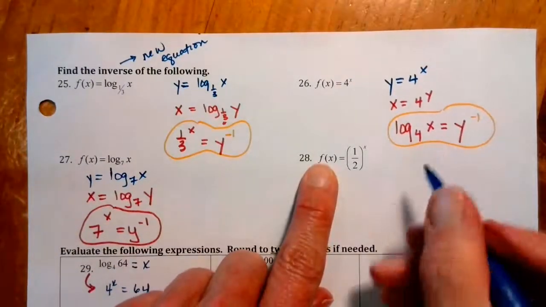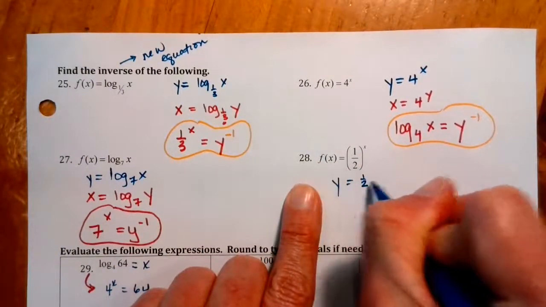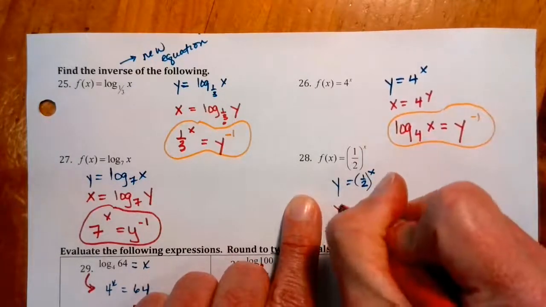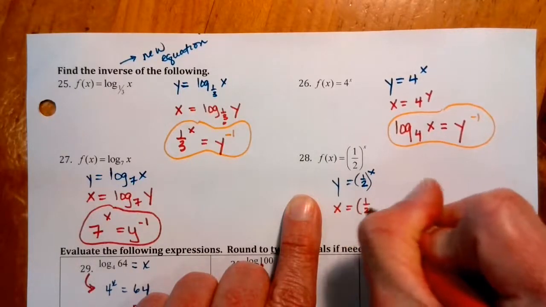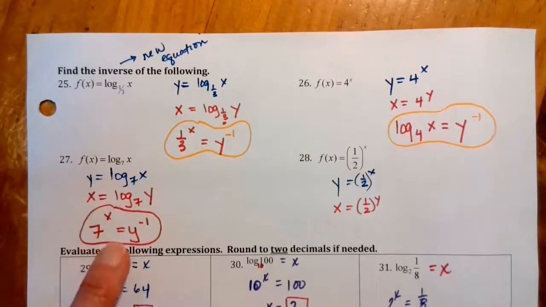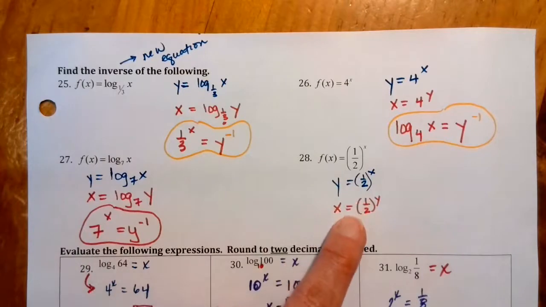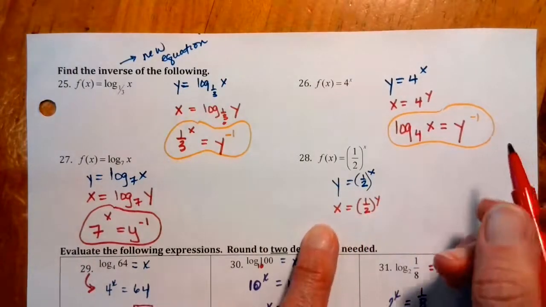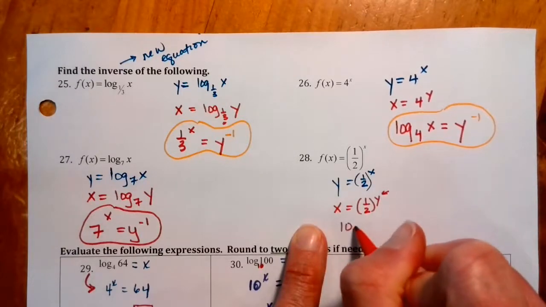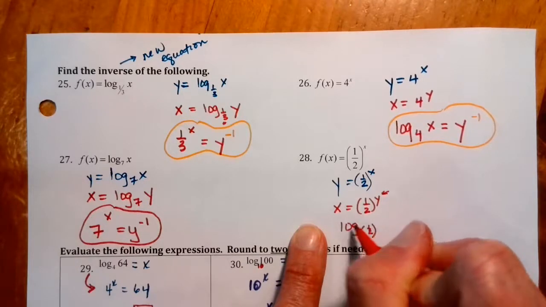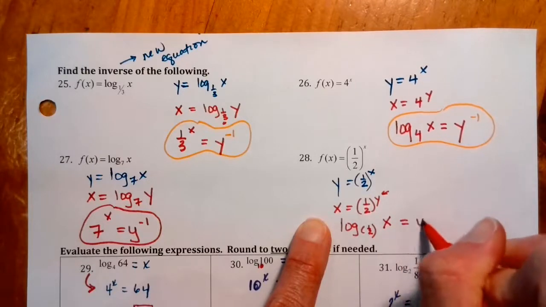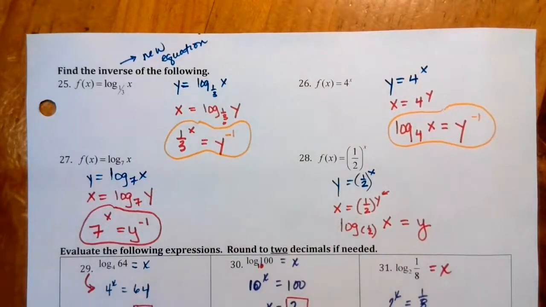My original function, y is equal to 1/2 to the x power. My inverse, swap my x and my y. Now notice, if I have a log, I solve it through exponents. If I have an exponent, I'm going to solve it through finding the log. Remember, I'm looking for that as an output. So the log base 1/2 that results in x is equal to y. All right, so those are the inverses.